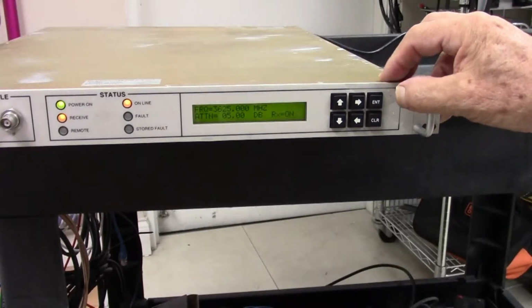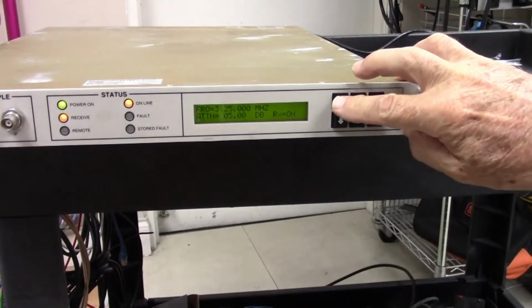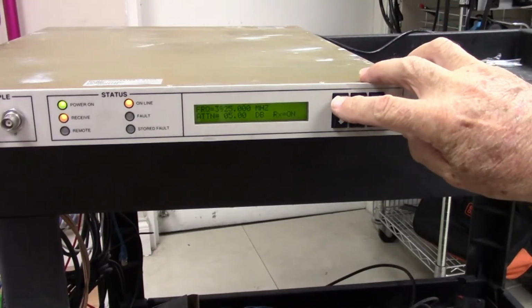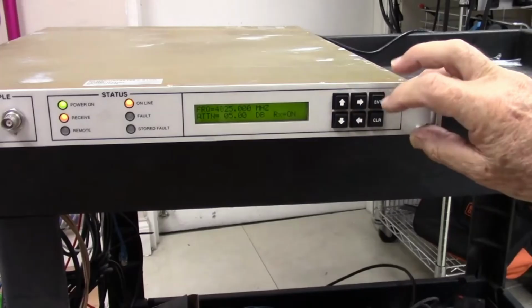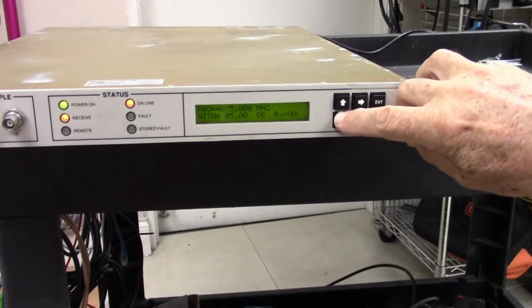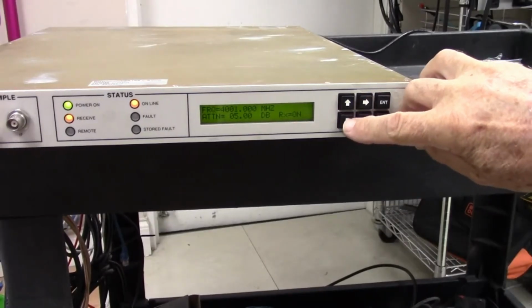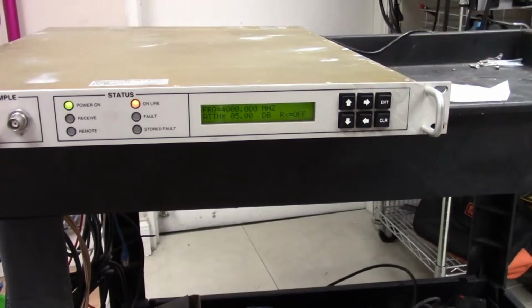I'm not familiar with these down converters very clearly, but I should be able to press enter, increase, and we're at 4, and I'm just going to make it 4 even. Enter again. Okay, so we've changed the input.